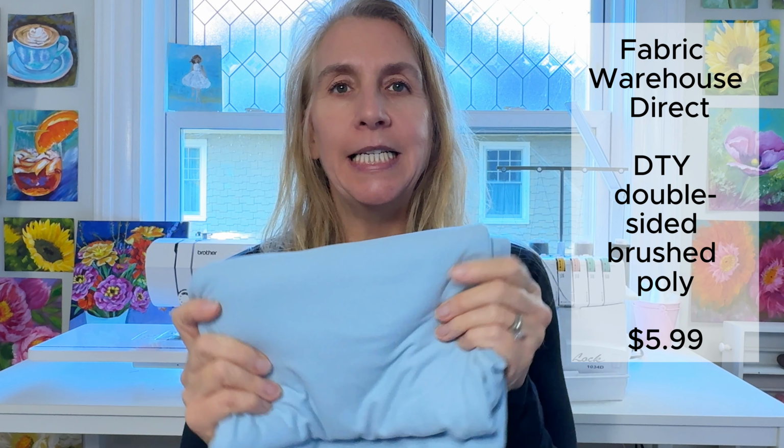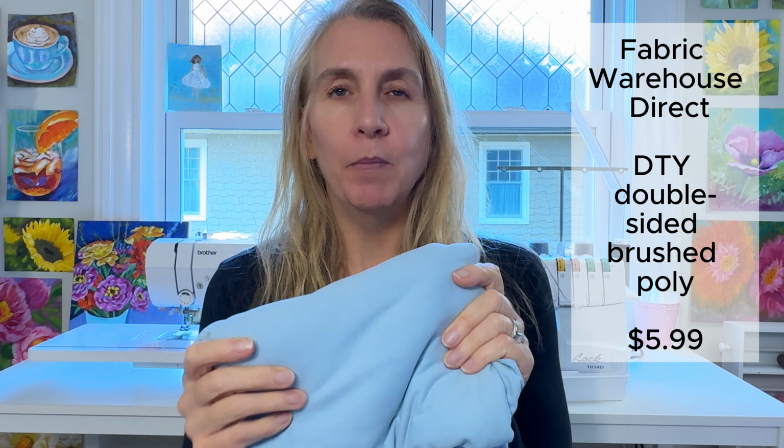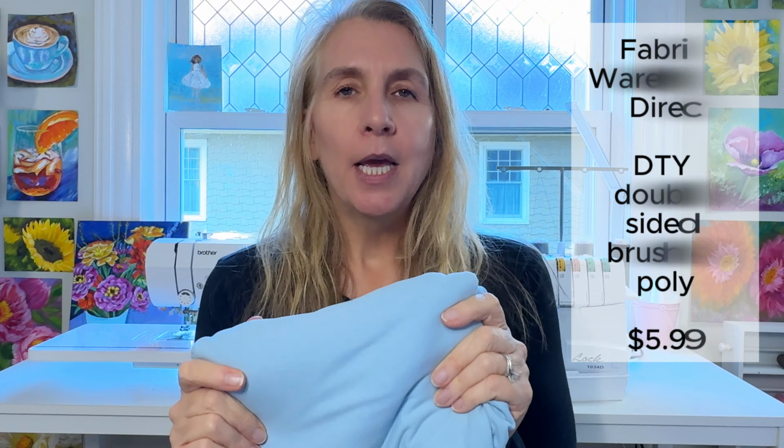When I went into my stash, I had this very beautiful double brushed DTY fabric. I have it in a blue and a beige. And when I looked at it, it reminds me of the beach. And I was heading to the beach, so I thought it would make a really beautiful dress.